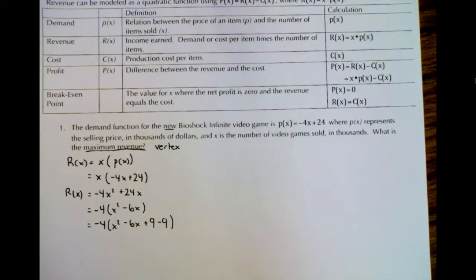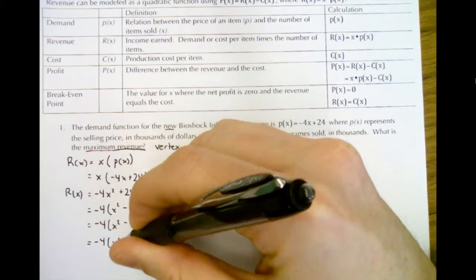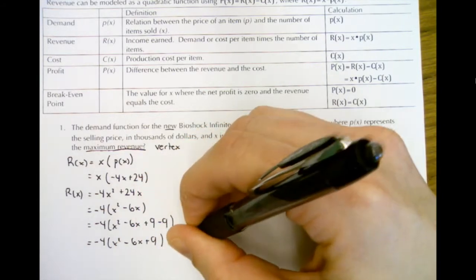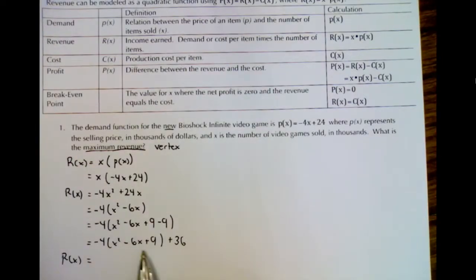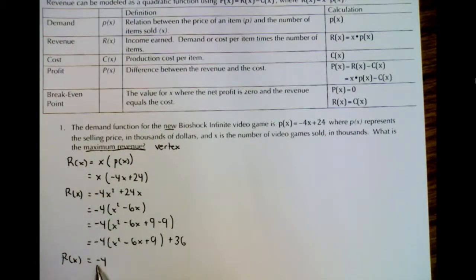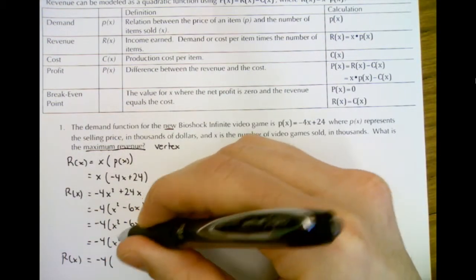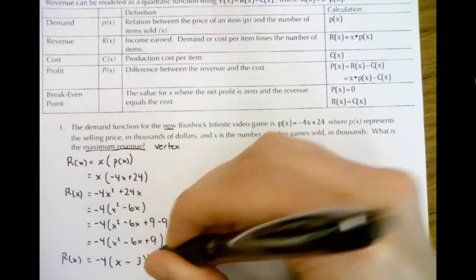And now we only need the first three terms in our perfect square trinomial. So we're going to take the negative 9, multiply it by negative 4, bring it outside, we get 36. And our last step is we're going to factor that perfect square trinomial. Negative 4 is our a. Since it's negative, that means it opens down, which means our vertex is going to be a maximum. So we've got the right equation here. Square root of the first term is x, sign from the middle term is negative, square root of the last term is 3, plus 36.